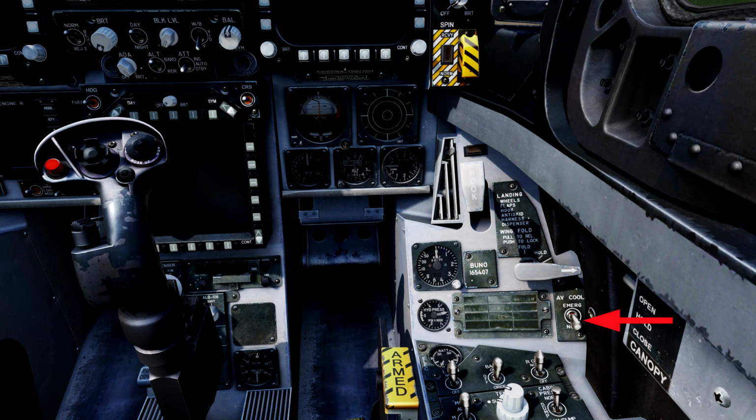The avionics cool switch will cool flight computer A in the right transformer rectifier with ram air. Normally, these and the other FCC and transformer rectifiers are cooled with avionics air. The final element of the right vertical panel is the wing fold handle, and by pulling out and rotating this handle, the outer wing panels are folded vertically.